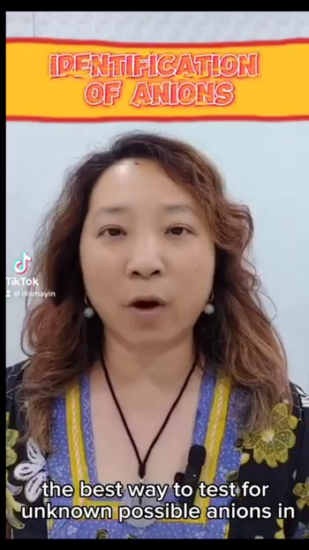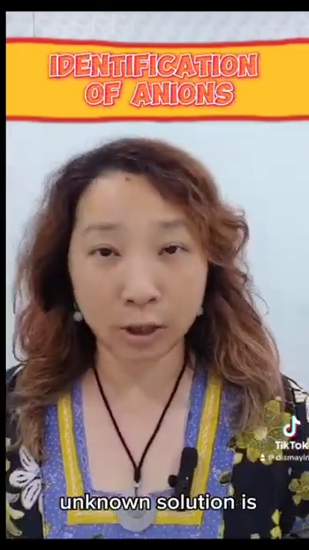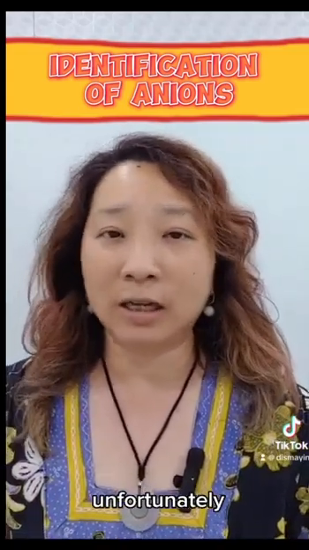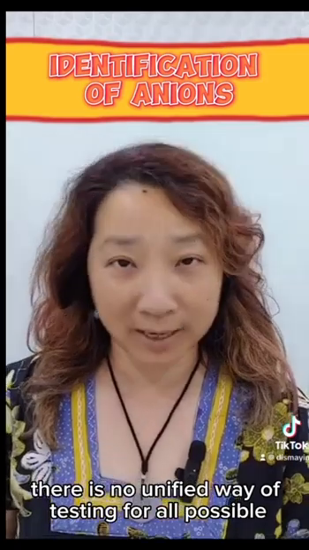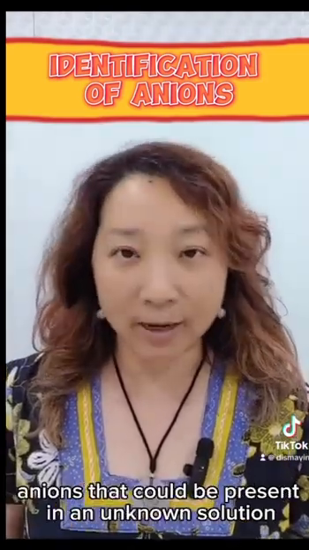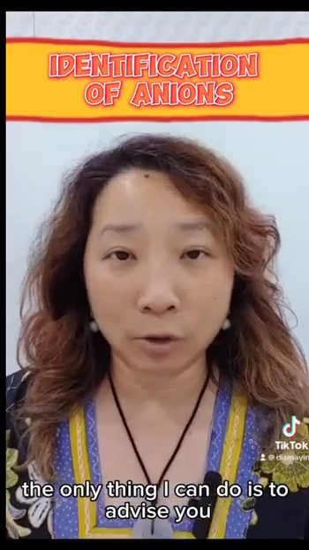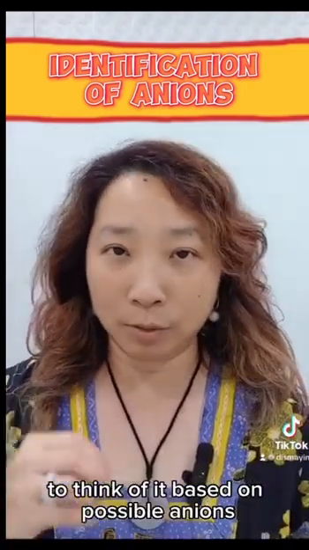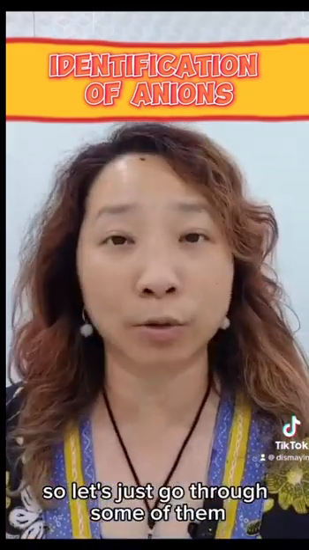The best way to test for unknown possible anions in an unknown solution is unfortunately not such an easy task. There is no unified way of testing for all possible anions that could be present in an unknown solution. The only thing I can do is to advise you to think of it based on possible anions. So let's just go through some of them.